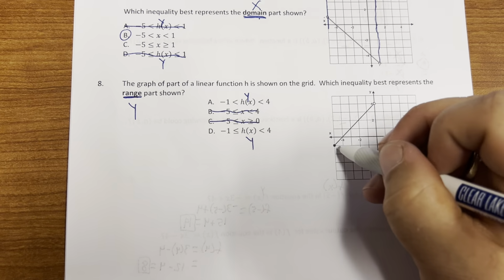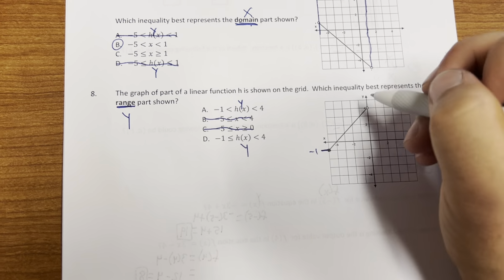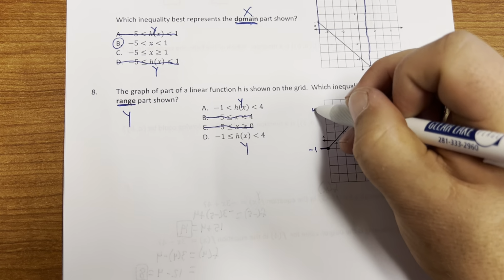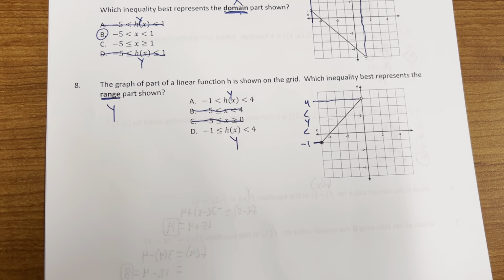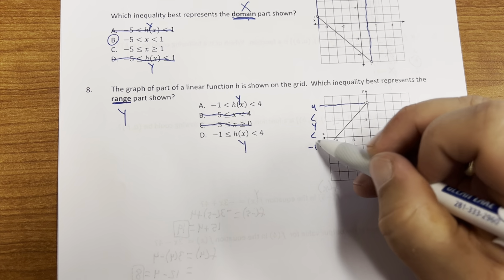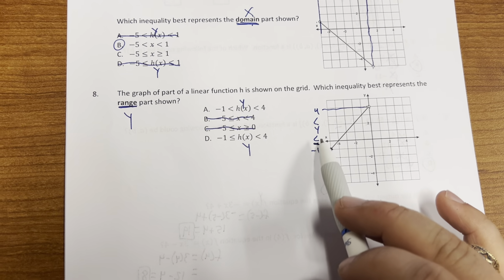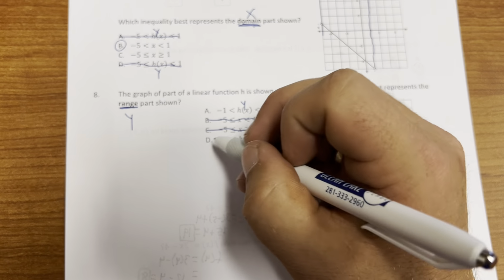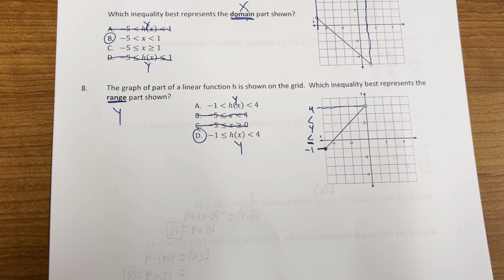And so now we'll do the work. So the lowest y value is -1. The highest y value is 4. So my y is between -1 and 4. And lastly, this one's an open circle, which means it doesn't get the equals. This one's a closed circle, it gets the equals. So my y has to be between -1 and 4 with an equals on the -1, which means it is D. On to the next page.